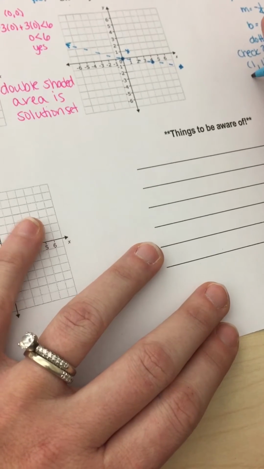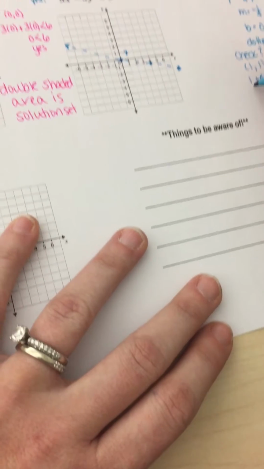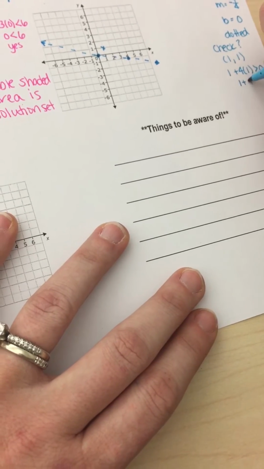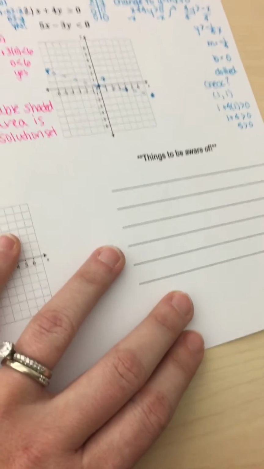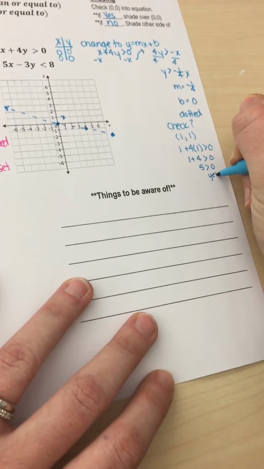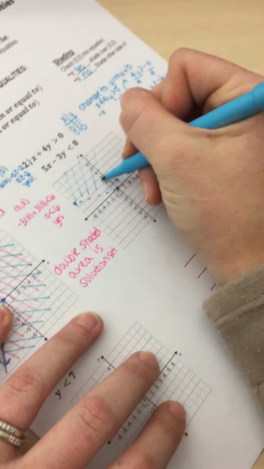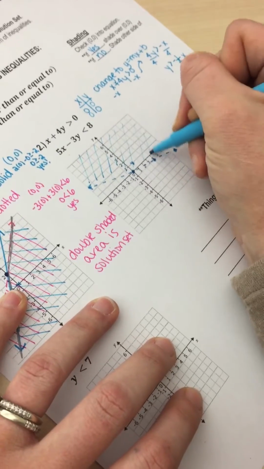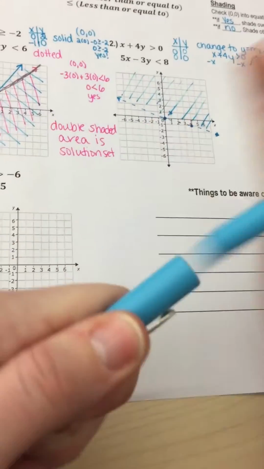So if I put 1 into my equation, I'm going to see if I get a true statement. So I have 1 plus 4 is greater than 0. 5 greater than 0. I ask myself, is that a true statement? And the answer to that is yes. So that means I'm going to be shading where that 1, 1 is. My pen is dying. Okay.